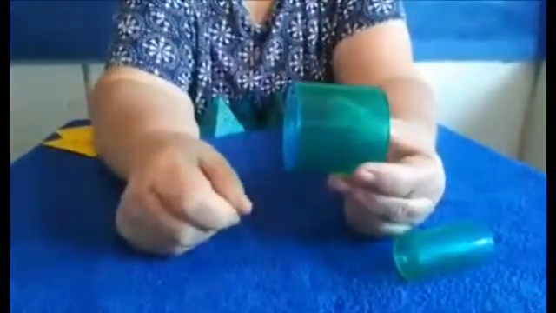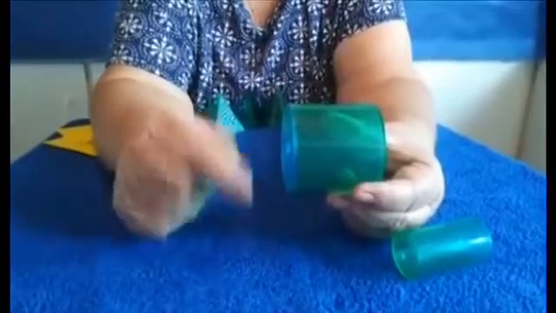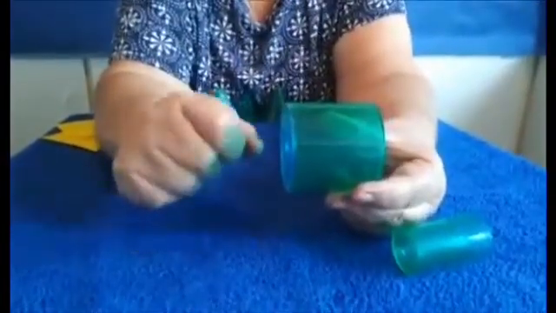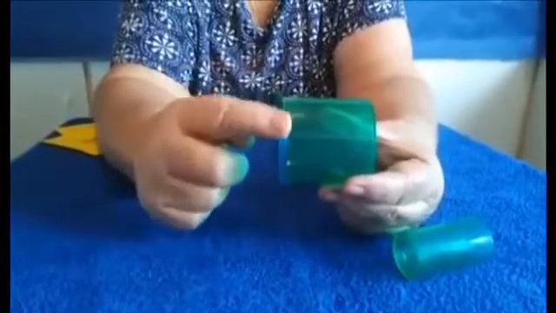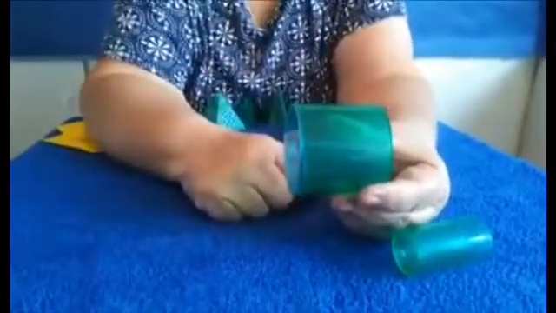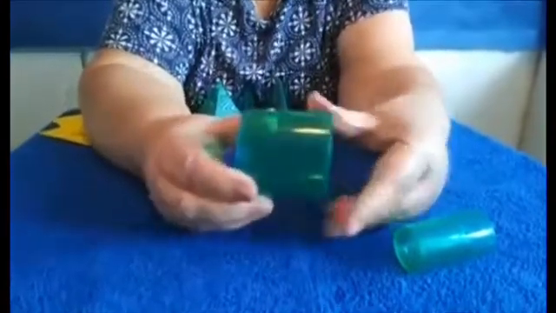Oh, I forgot to ask you, what shape is this? Yes, it's a cylinder. So 1, 2, 3 faces for a cylinder. And then it's got one edge, 2 edges for a cylinder. Does it have any vertices? No, it doesn't have any vertices.